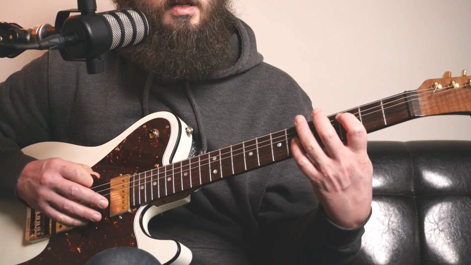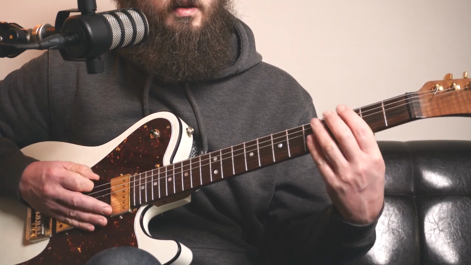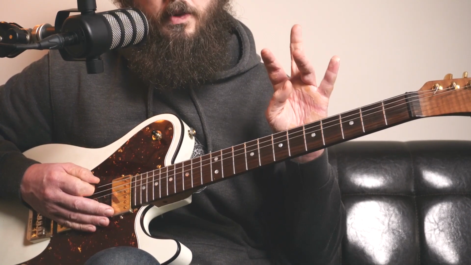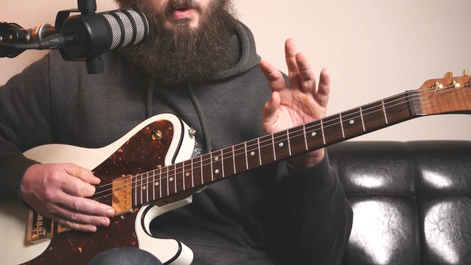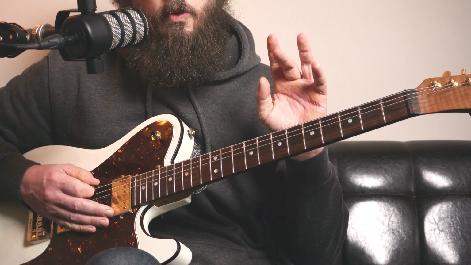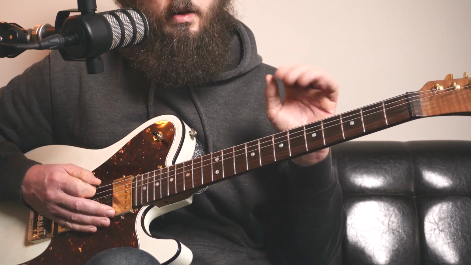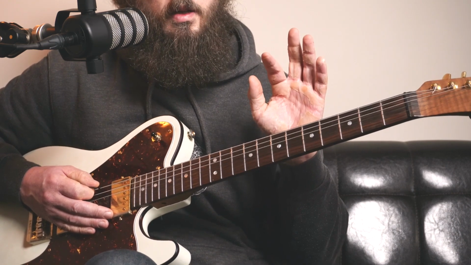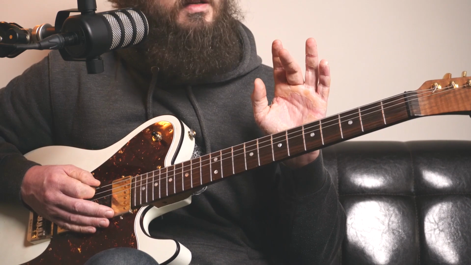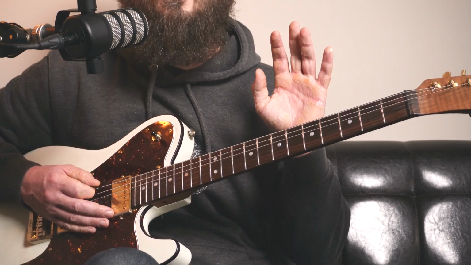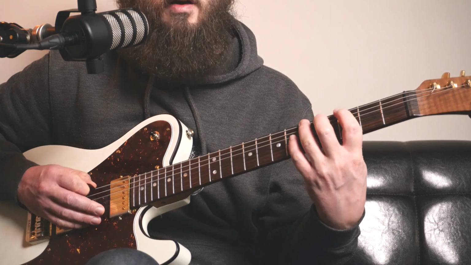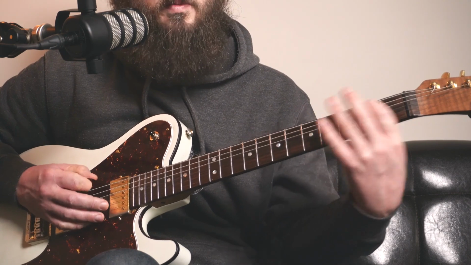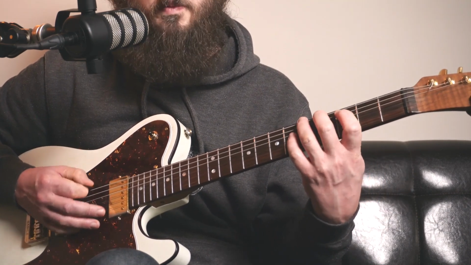It's 1 E and 2 E and, because that's on the 4th subdivision. Each 1st and 3rd subdivision I'll be picking down, and each 2nd and 4th I'll be picking up. So the 1 is a down, the E is an up, the and is a down, the next is up. So down, up, down, up, down, up, down, up, up, down, down, up, down, up, down, up, down, up, down.